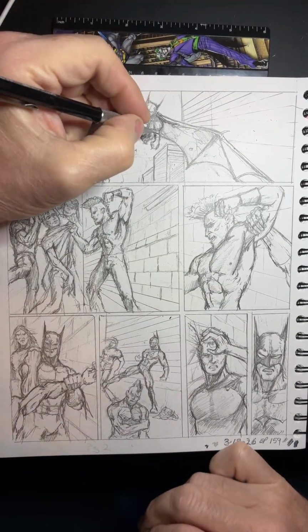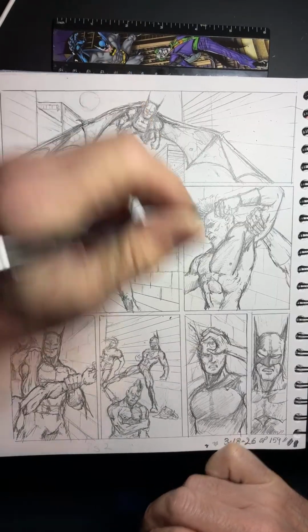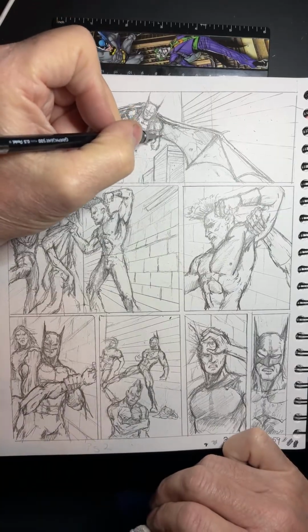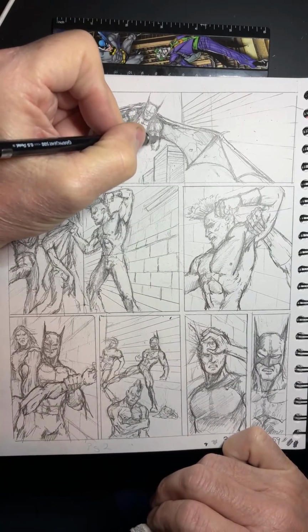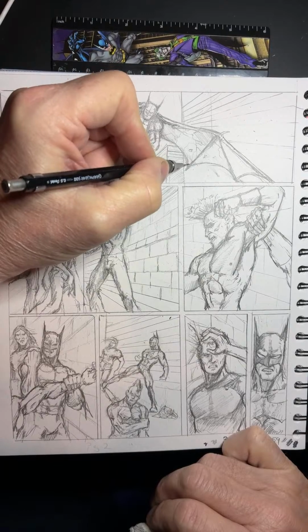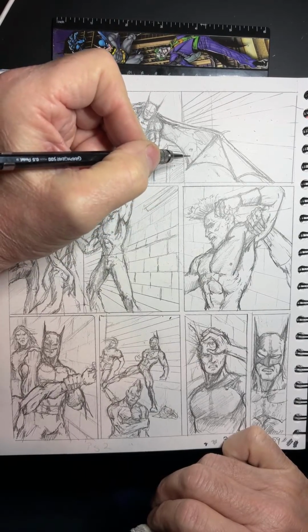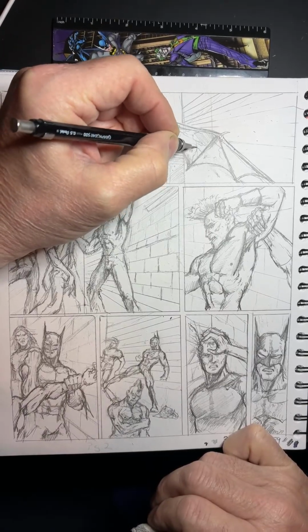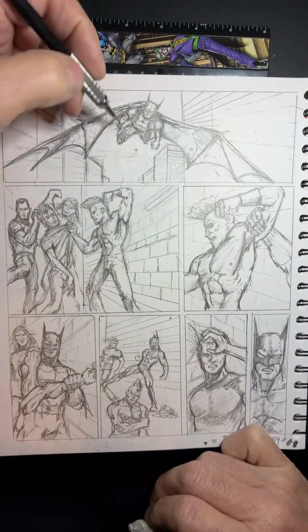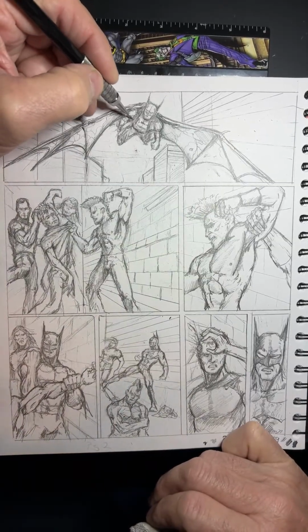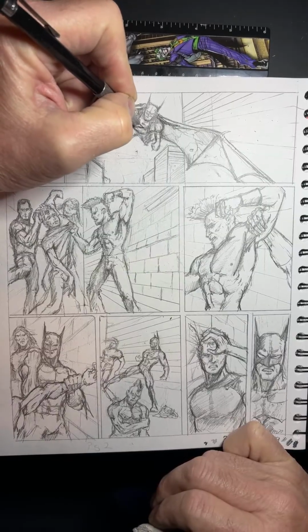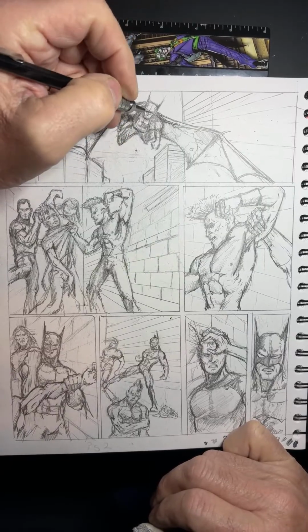For those of you who don't know, Brown Bat is a version of Batman that I came up with. This version fights crime in London, England. He does have biomechanical wings.